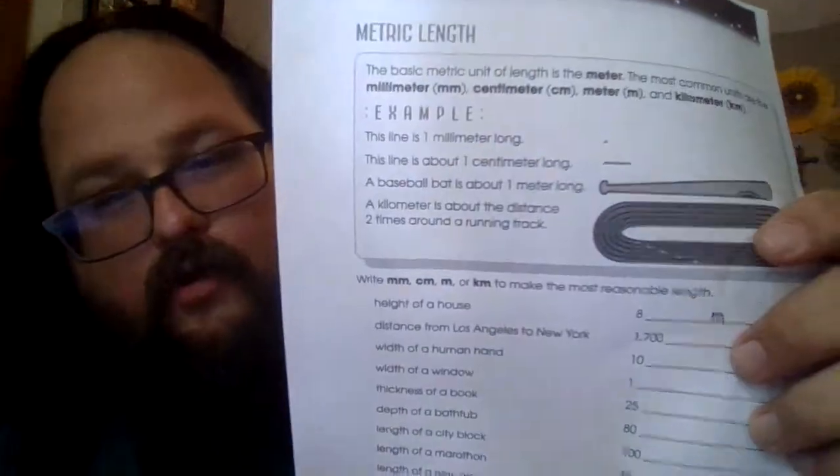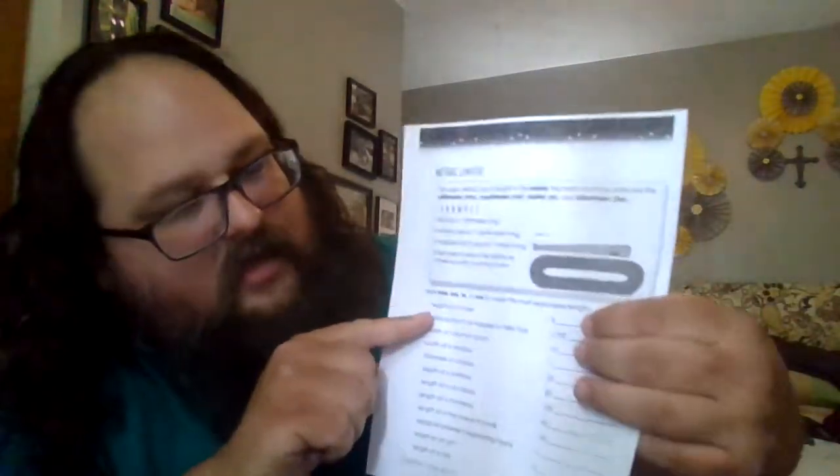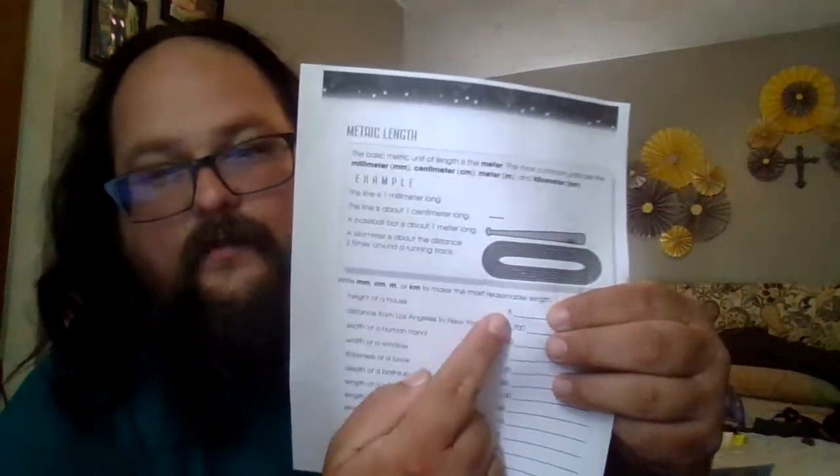Then, as a group, or in small groups, or pairs if you prefer, we will go through our worksheet for the day. Number 226. It's going to ask you simple questions. You can go ahead and guess this one. Here, I'll cover up the answer even. It gives you the number on the left, and on the right, it gives you an item. You're going to use the most reasonable length. So, height of a house. And it gives us the number 8.